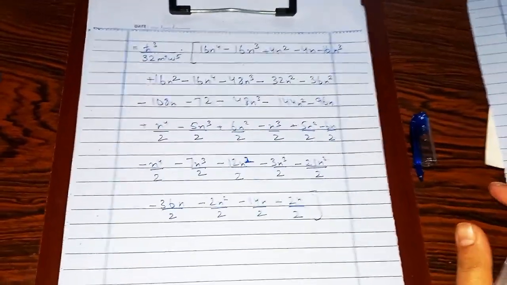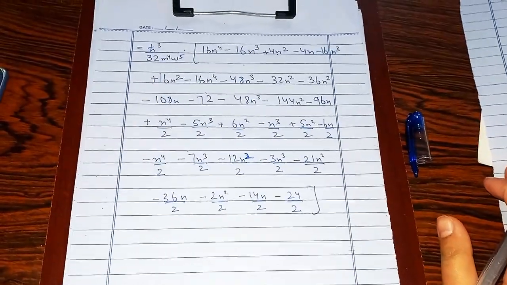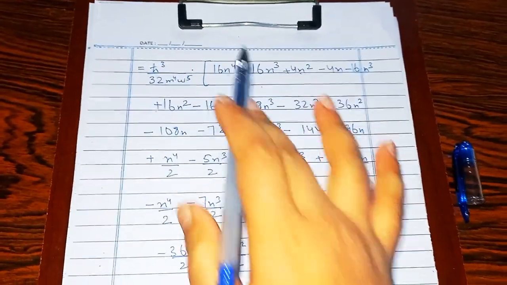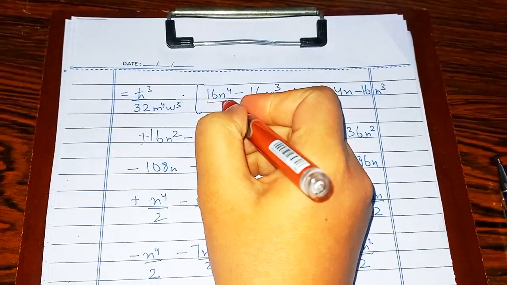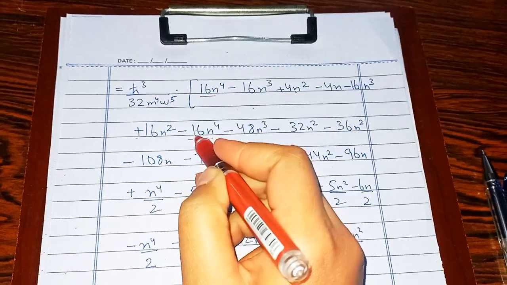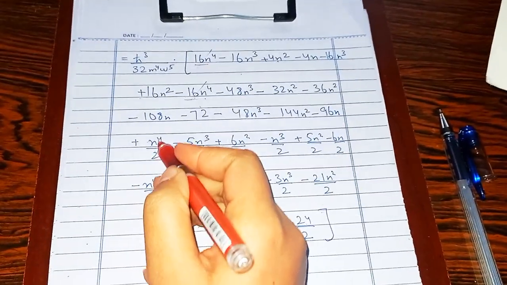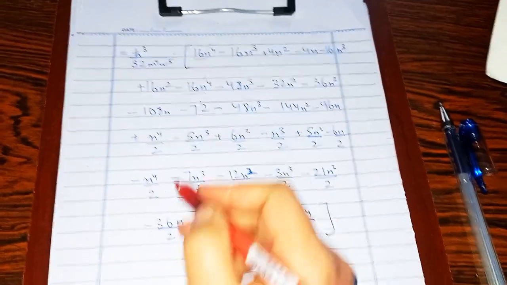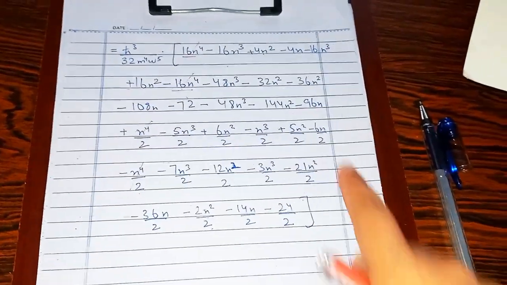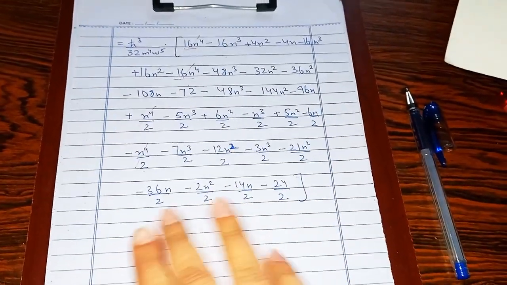Now we need to add, subtract, cancel whatever happens in here. First of all, let's see the n⁴ quantities, all those terms which have n⁴ in them. This is the first term we can see, and this is an n⁴ term. It's plus 16n⁴, and this is minus 16n⁴, so they are cancelled. That's good news. And we can see that this is plus n⁴ by 2, and this is minus n⁴ by 2, so they will be cancelled out. And there is not any other term which has n⁴ in it, so this is solved.